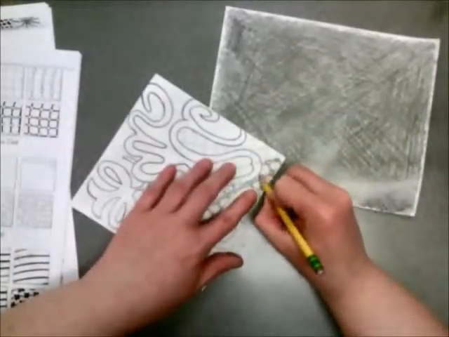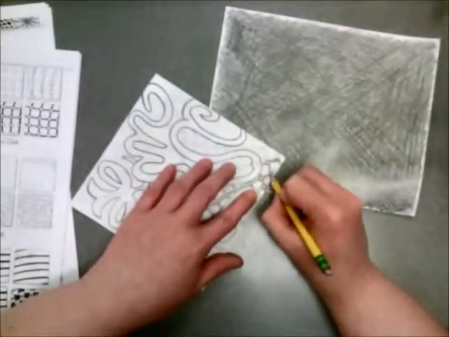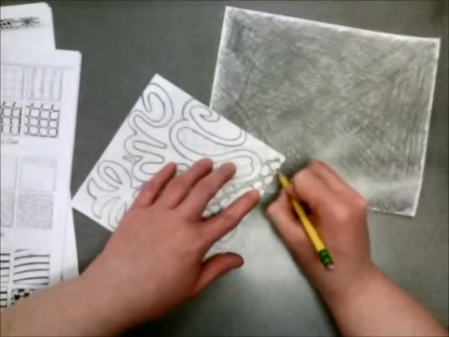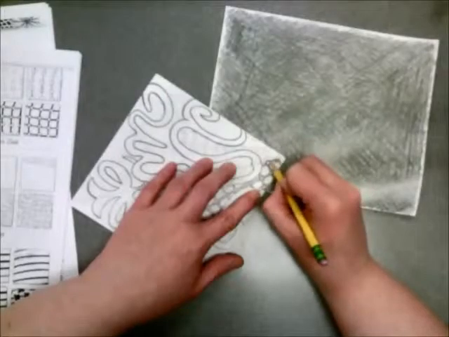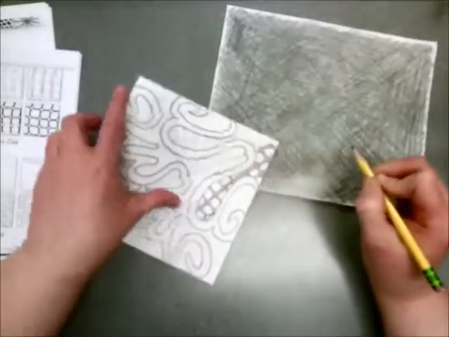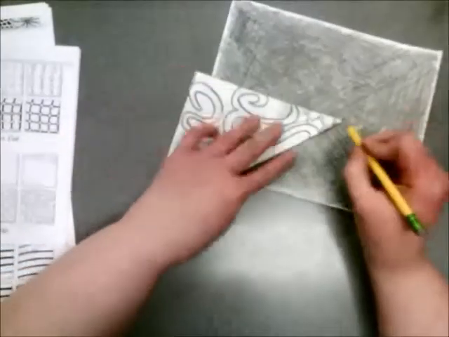There I noticed a line I forgot originally while tracing. So I'm copying it on. And make sure I get that reflected over.